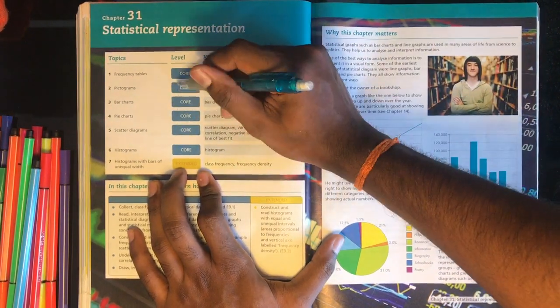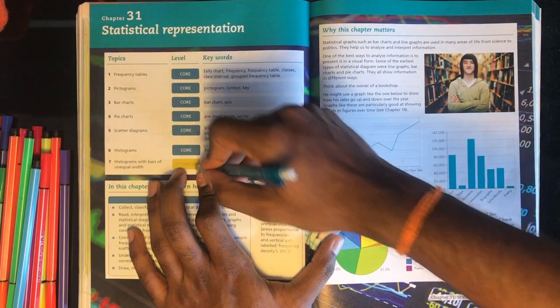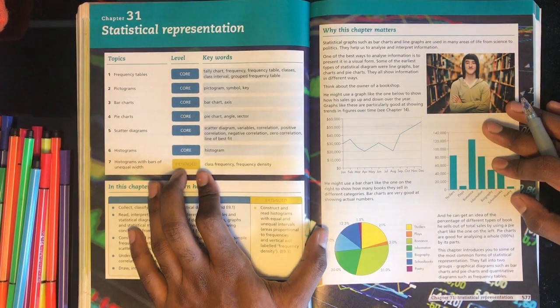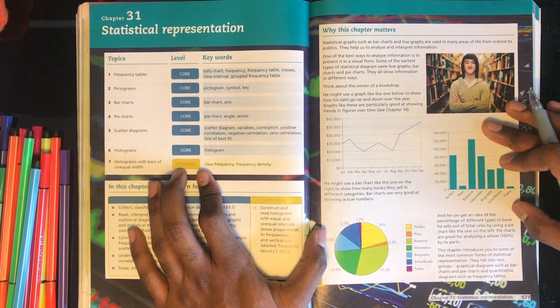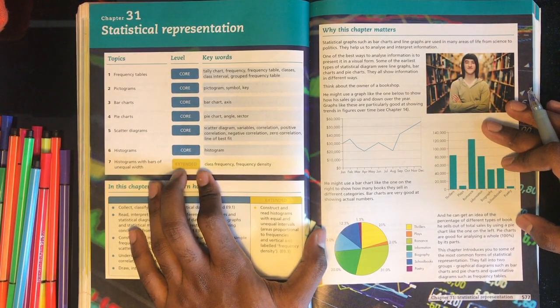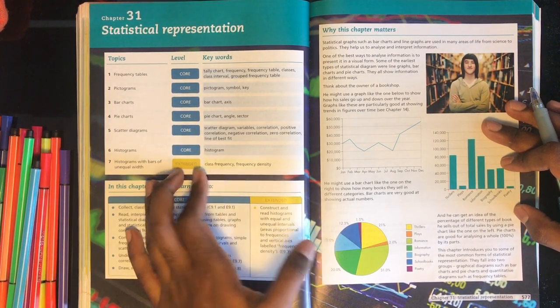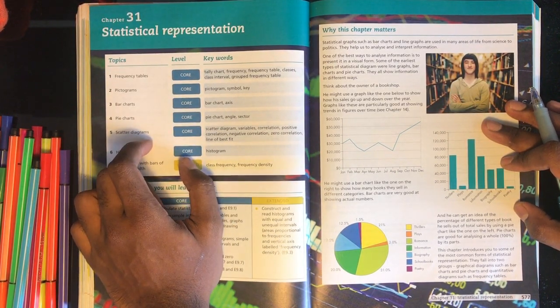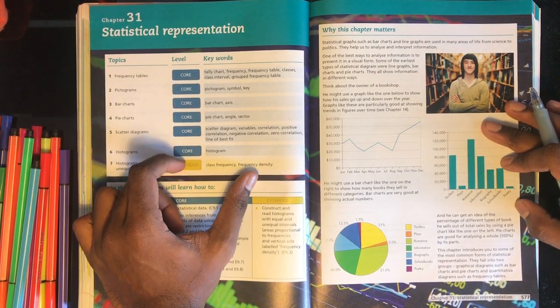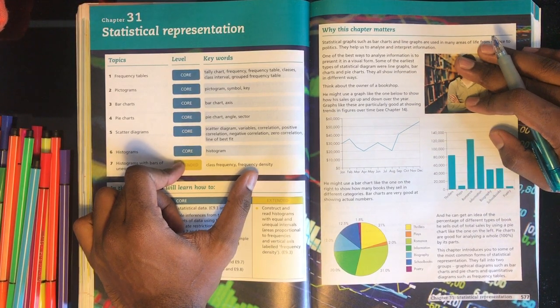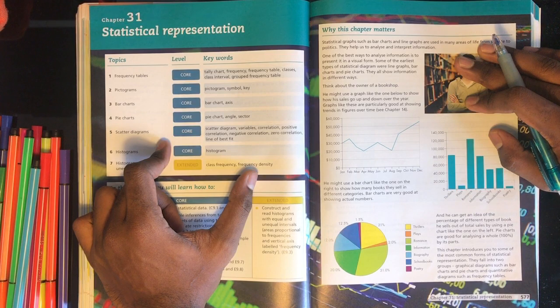If you notice, most of this is in core. Only one is extended. This video I do for both levels, for those taking extended and core as well, but of course this chapter will be more privileged to the core. That doesn't mean it won't come out in extended. Usually the topics in core will come out in extended as well, just that extended topics won't come out in core, because extended is known as tougher. So you still need to do it, because sometimes this question will come out in the extended paper 2.